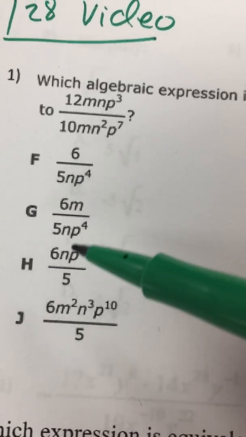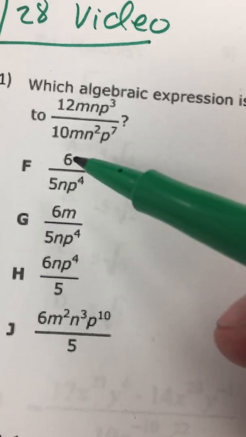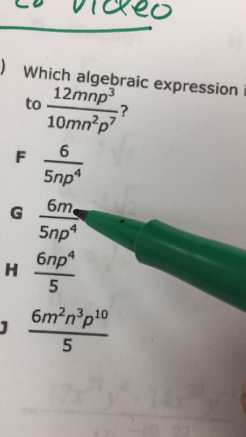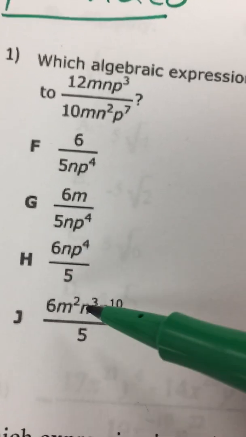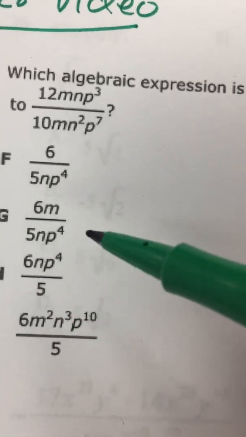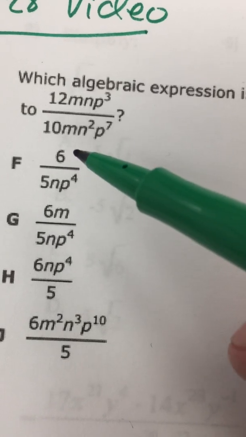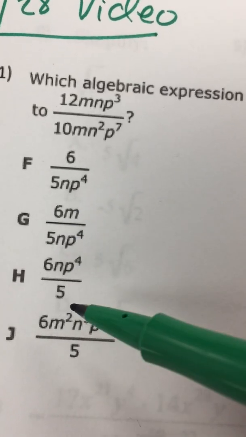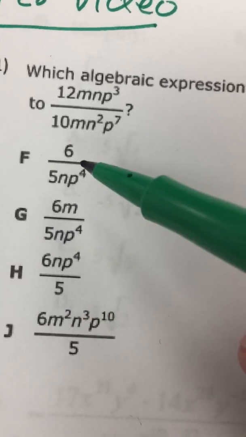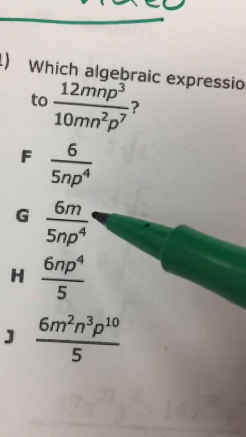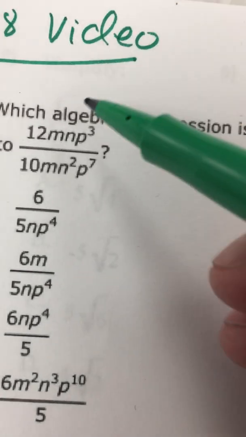So now I'm going to pick just one letter to do. So I might check to see if they're all different. There's no m's in this answer. There's a single m on top on this one, no m's on this one, and an m squared on this one. So it could be that the m's are going to go away, or it could be that I have an m or an m squared. So if they both go away, then it could be either one of these answers. But anyway, I might go check the m's first.